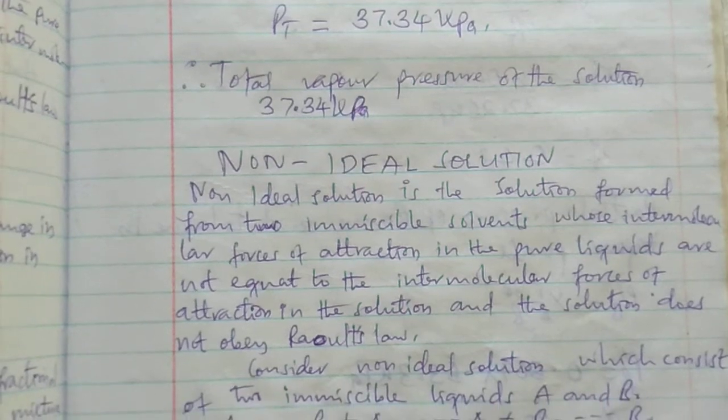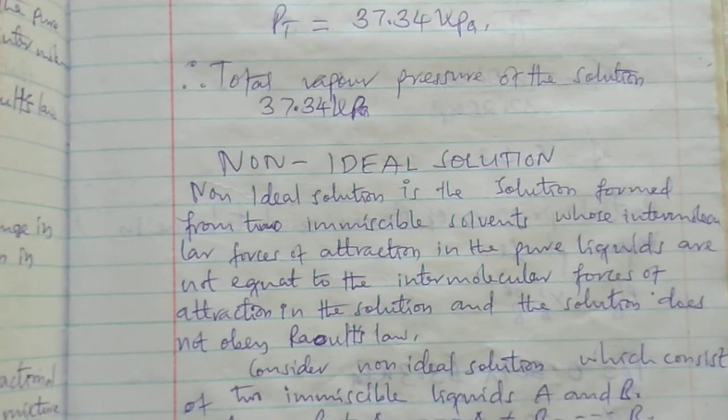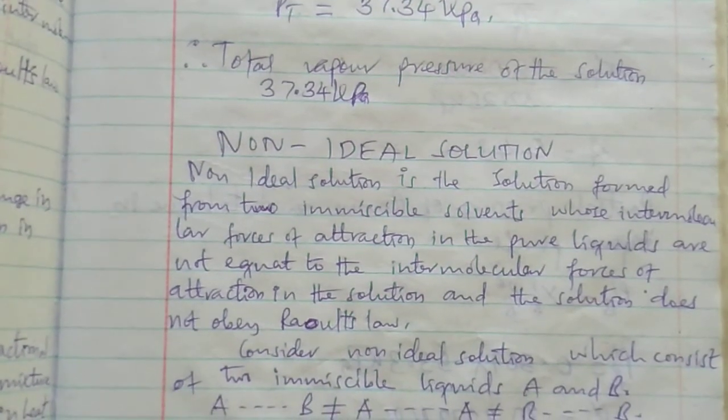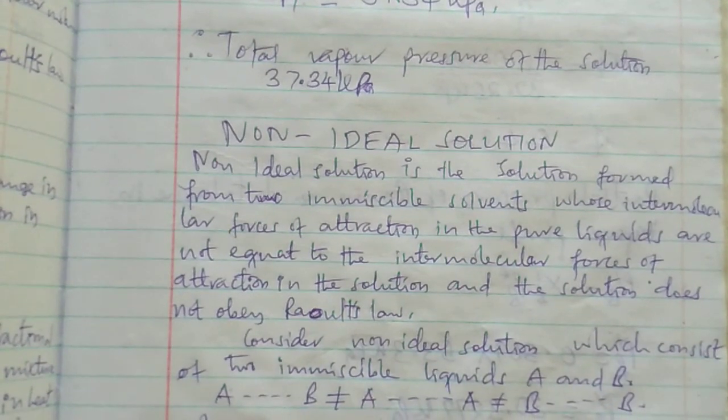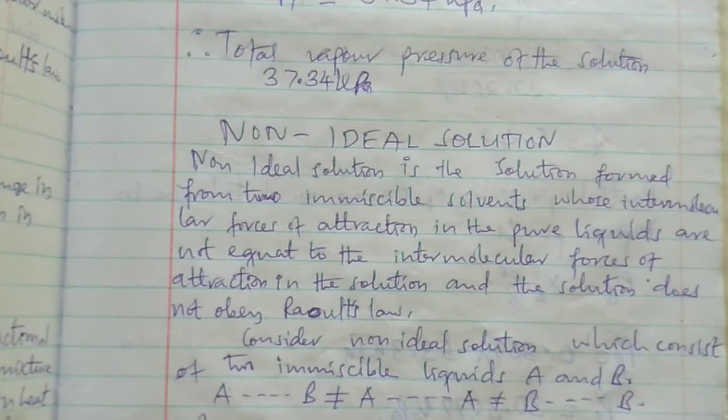Welcome back, friends. In the previous session, we discussed some of the examples in Raoult's law, and today we are going to start on non-ideal solutions.